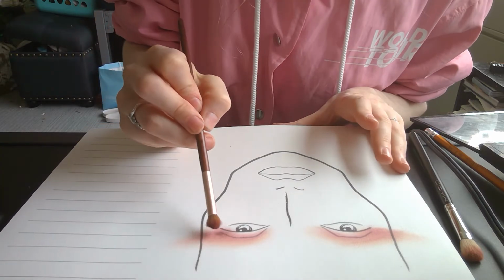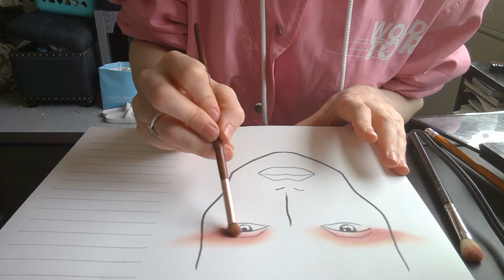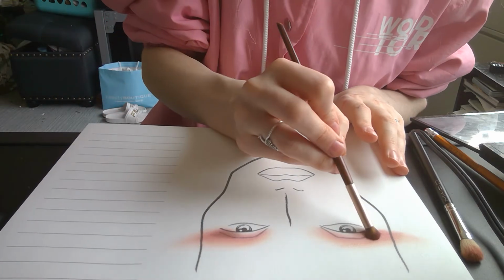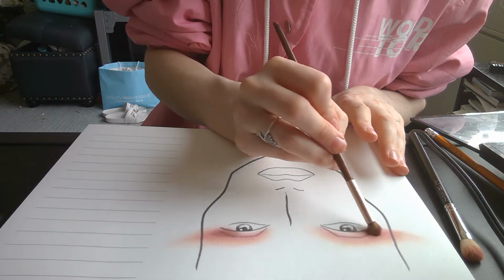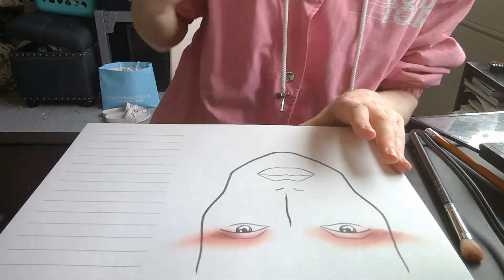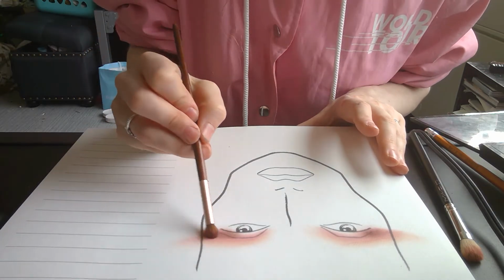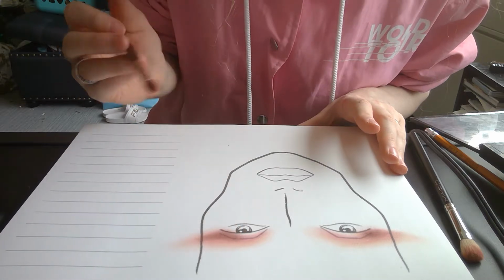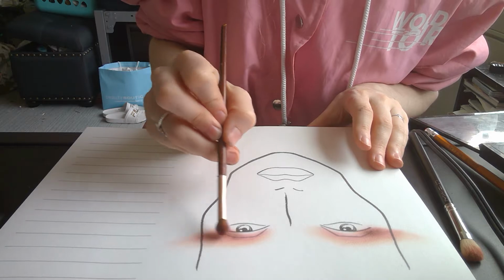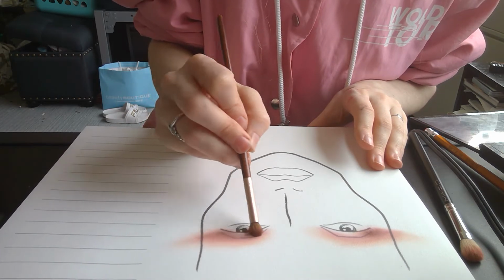And we're just going to create a little bit of depth. Just for a nice crease.